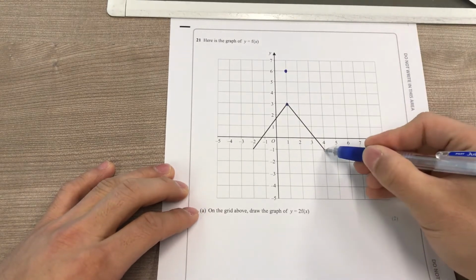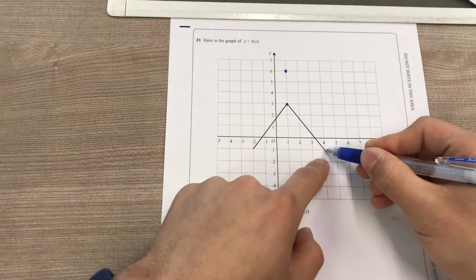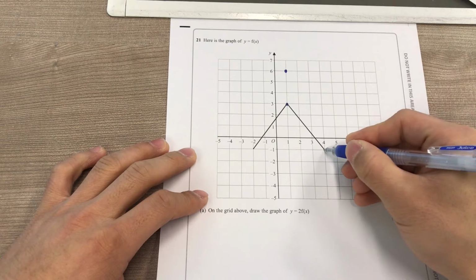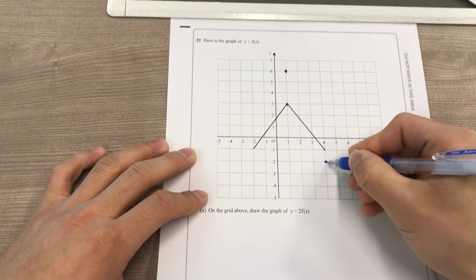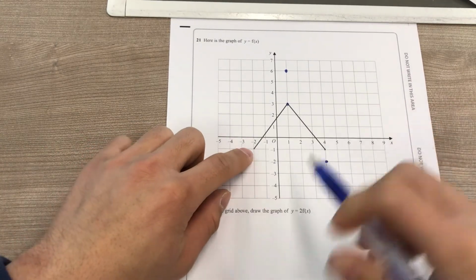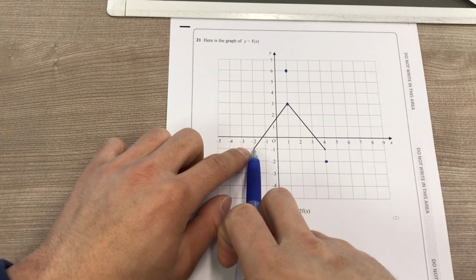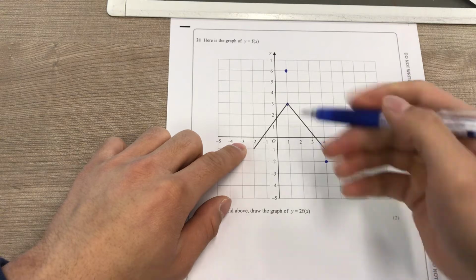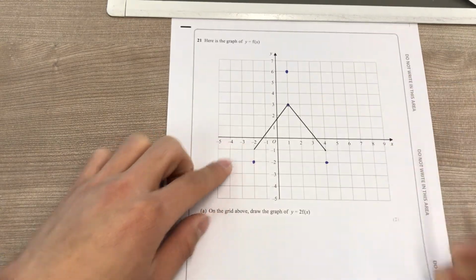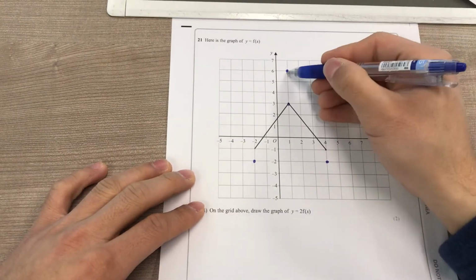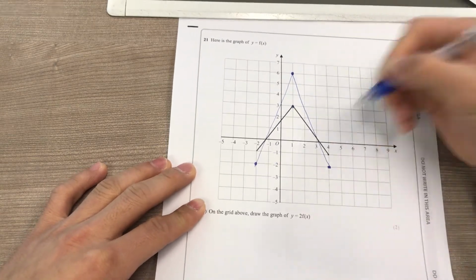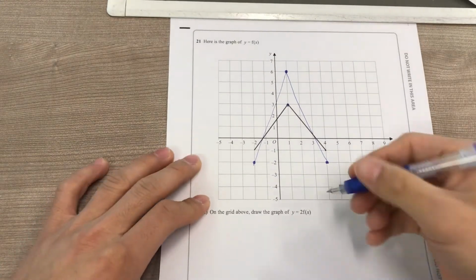Now if you look at the height of this point here, by the height we mean the y value, it is minus 1. So minus 1 times 2 just goes 2 times down, so minus 2. How about this point? The y value on the y-axis is minus 1. So minus 1 times 2 will also be minus 2. So it just goes down here. And then we connect those points. So boom. And that is the answer. This 2 means vertical stretch.